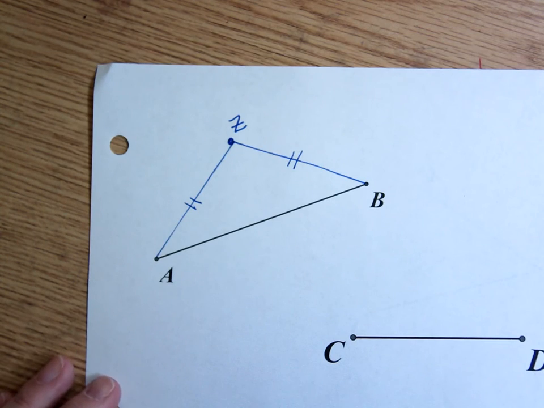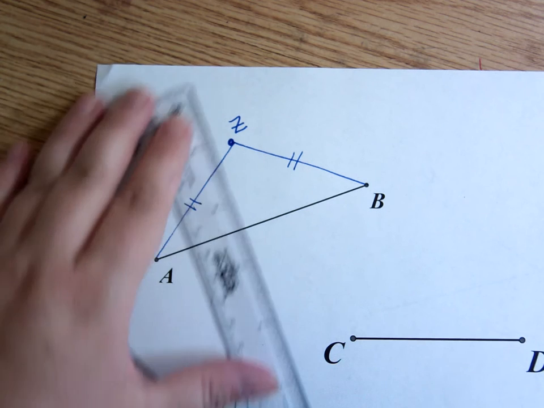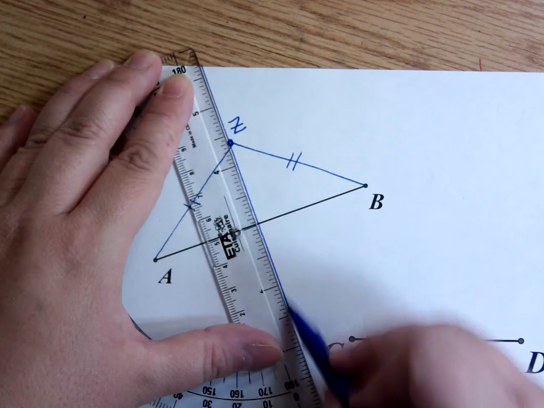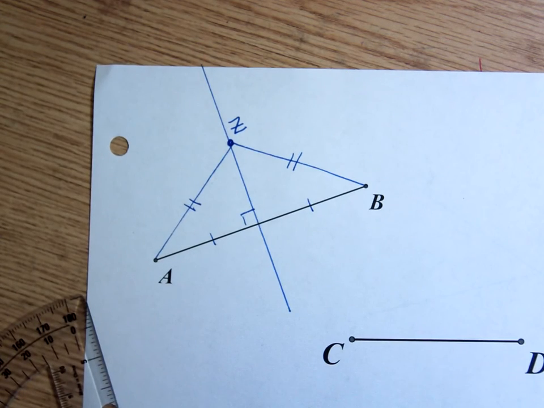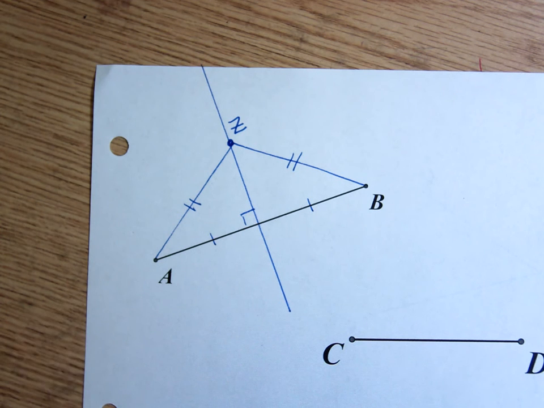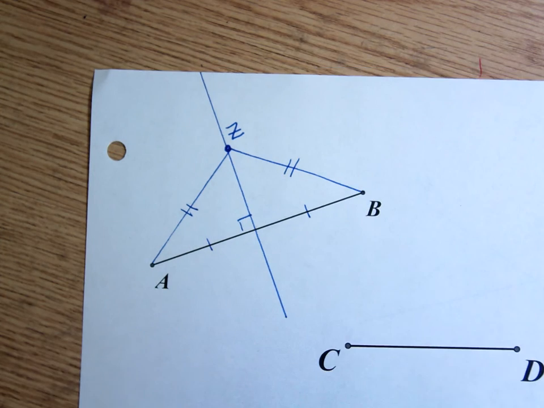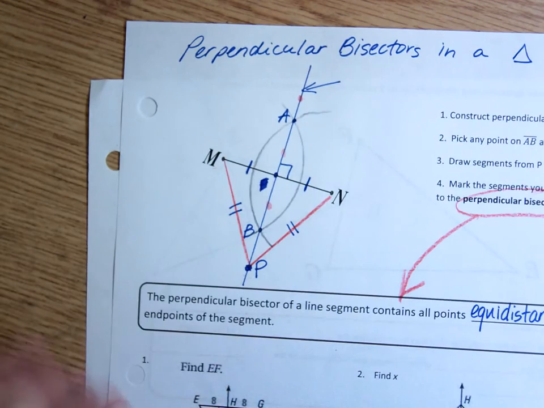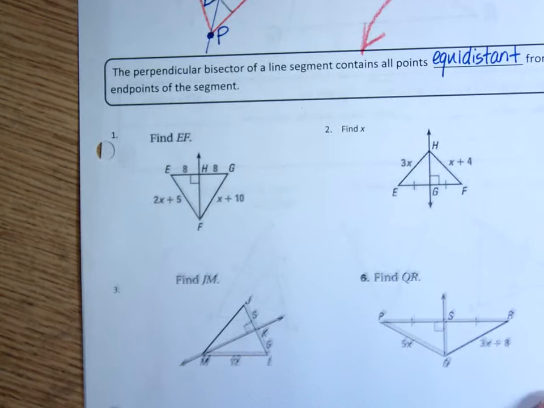If I know that that's true, they'll ask, what do we know about Z? Well, we know from the converse of the perpendicular bisector theorem that it must lie on the perpendicular bisector of AB. So not only is every single point on the perpendicular bisector equidistant from the endpoints of the segment, but any point that is equidistant from the endpoints of the segment must be on the perpendicular bisector. All right, so looking at these problems below, here's what this means for those.